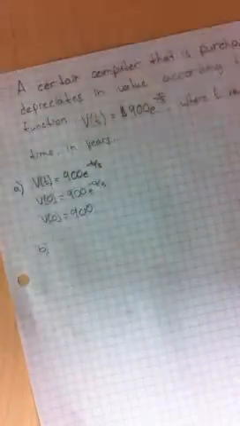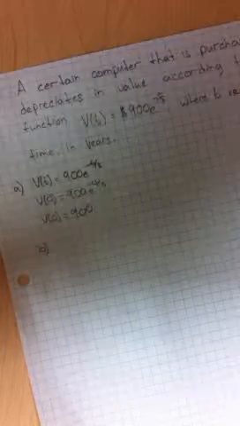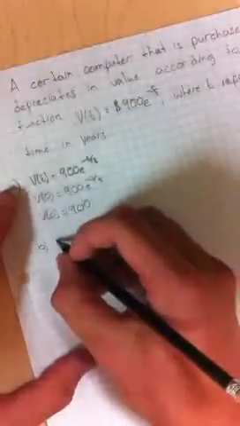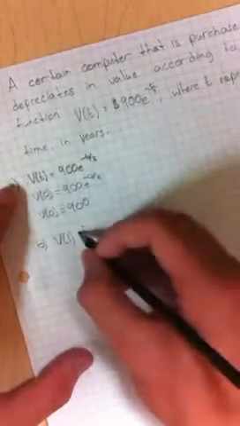Part B asks us for the value of the computer after 1 year. To find the value of the computer after 1 year, we start with the initial equation and input 1 into the t value.